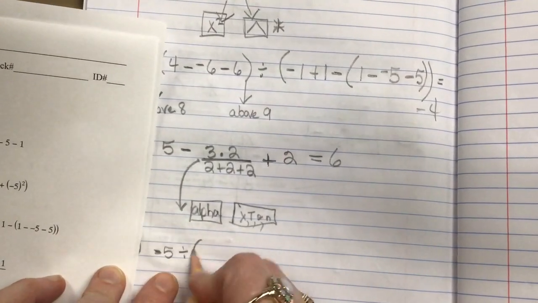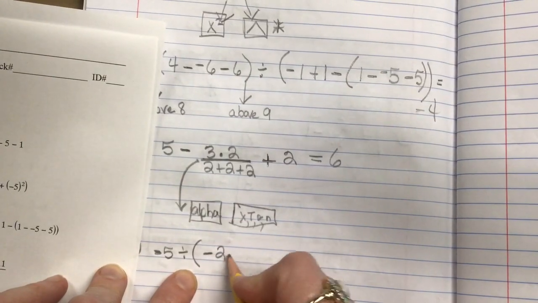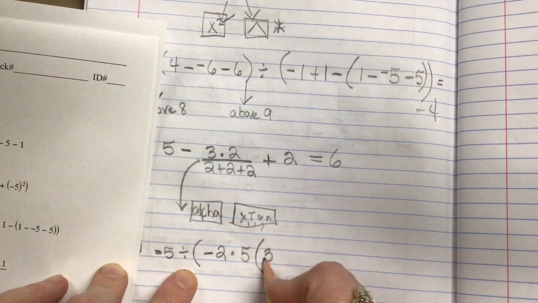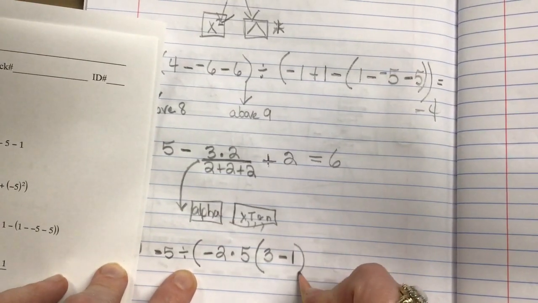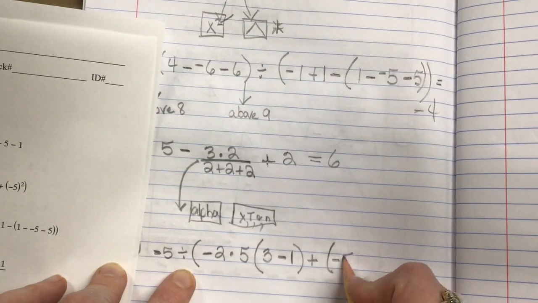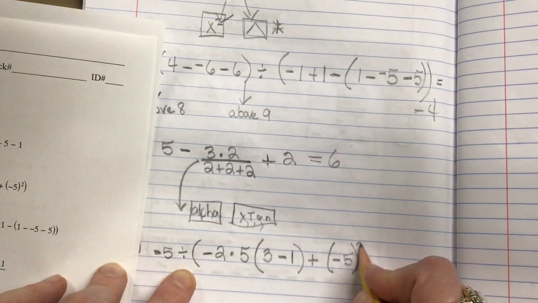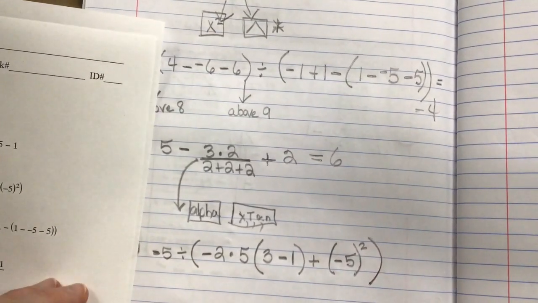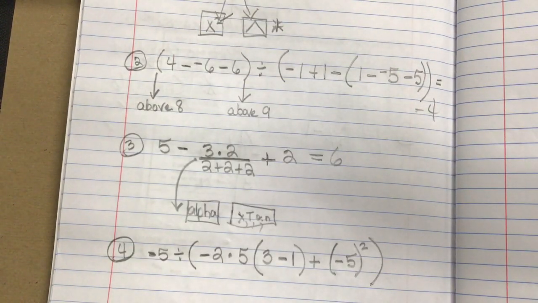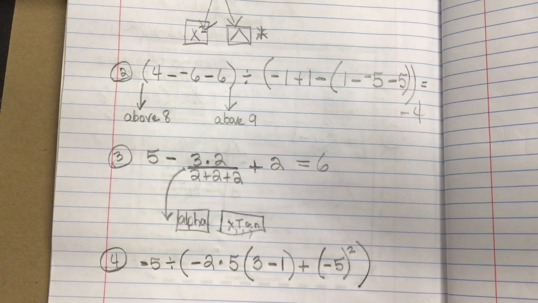-5 divided by, open parentheses, -2 times 5, open parentheses, 3 minus 1, plus, open parentheses, -5, close parentheses, squared, close parentheses. I'm not going to type it. I'm going to let y'all type it. Got -1? That's it.